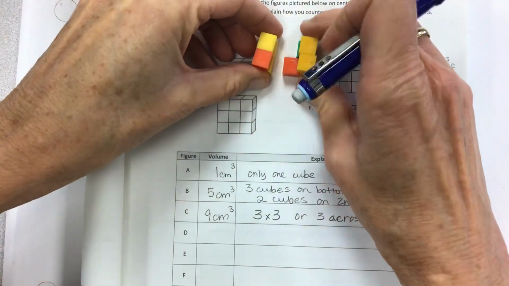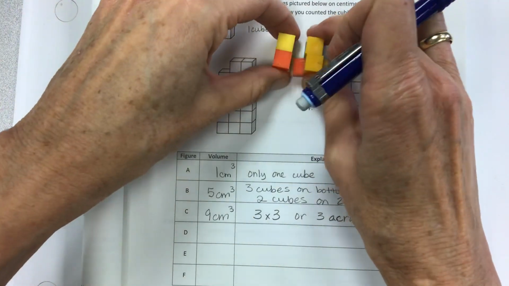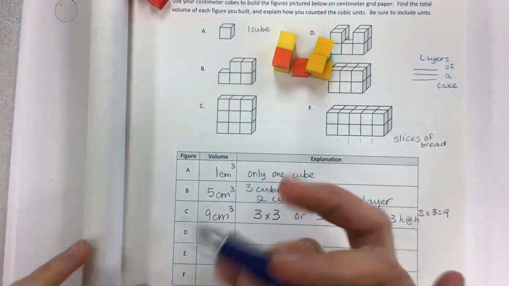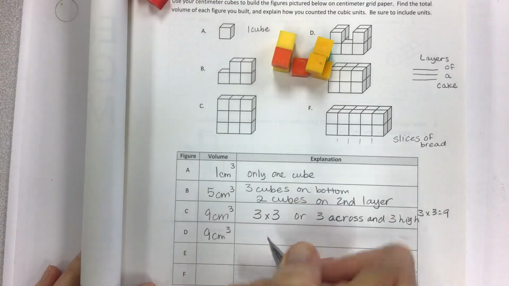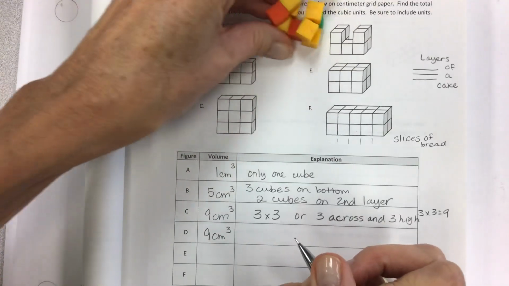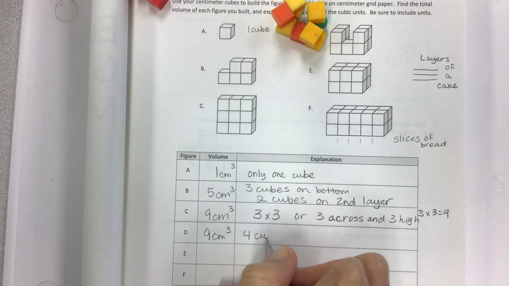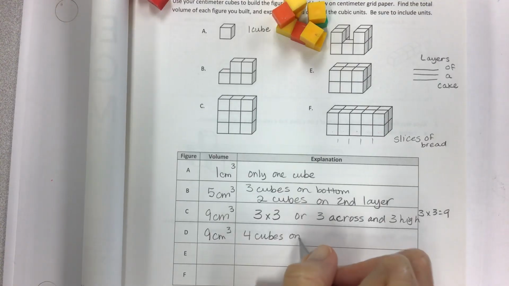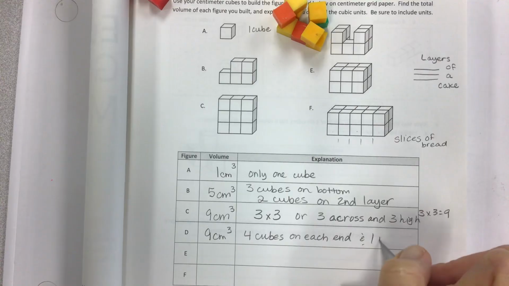You can count your 4 on either end and plus the 1 in the middle. So 4, 4, 8 plus 1 is 9. Or you can count them one at a time. And the explanation can vary. Basically, I'm just going to say 4 cubes on each end and 1 in middle.